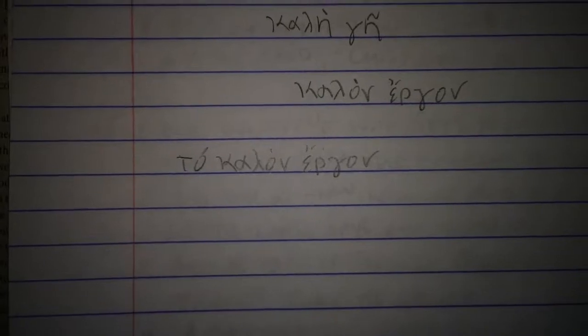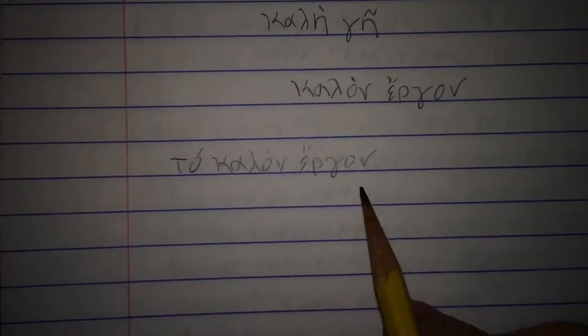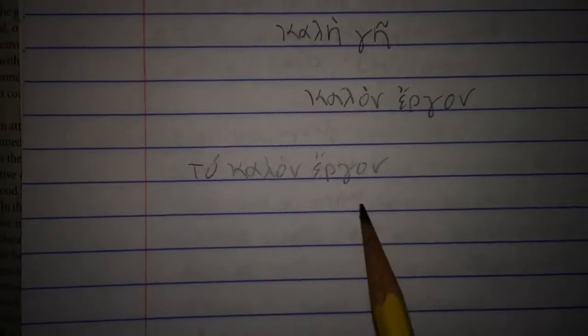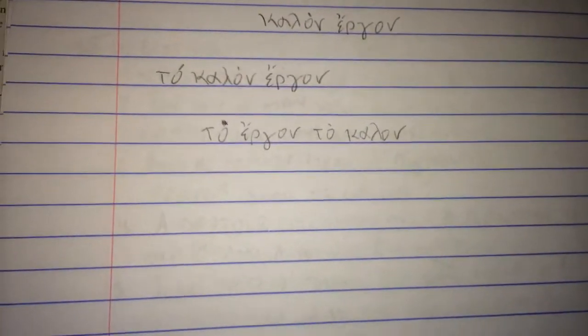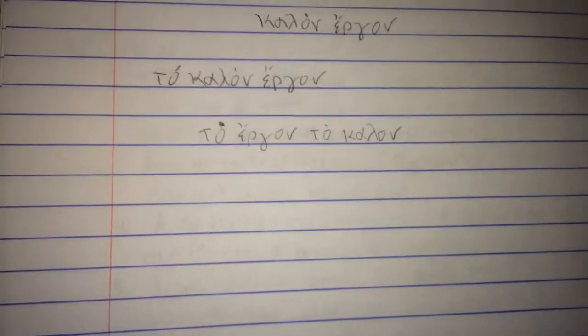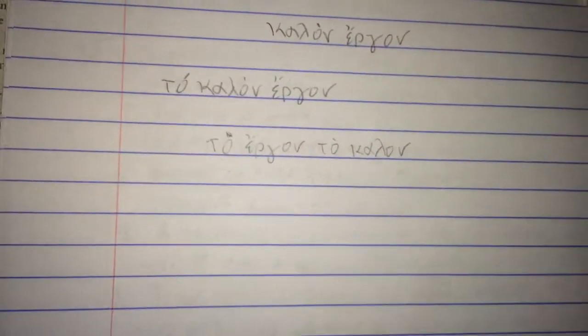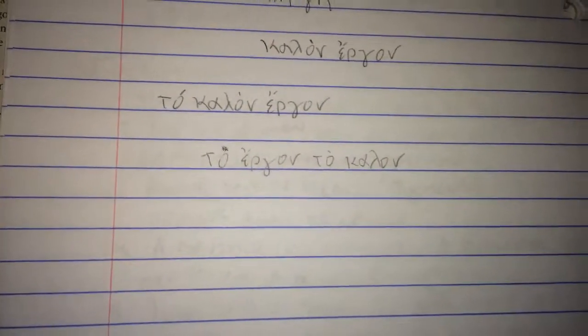In Greek, attributive adjectives usually appear in one of two different constructions. Either between the noun and its article, so to kalon ergon, the good deed. Or it follows the noun and has its own article, to ergon, to kalon. That's also translated the good deed. The first construction places emphasis on the adjective, while the second places emphasis on the noun.